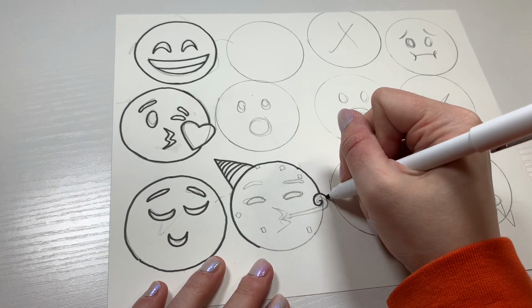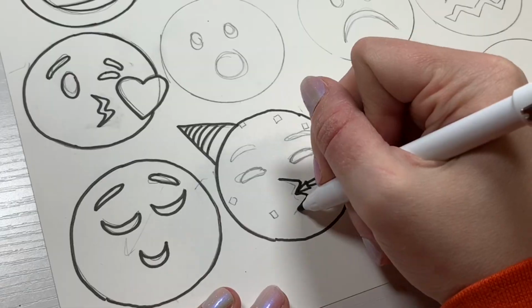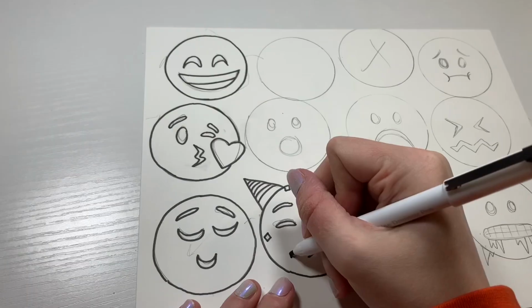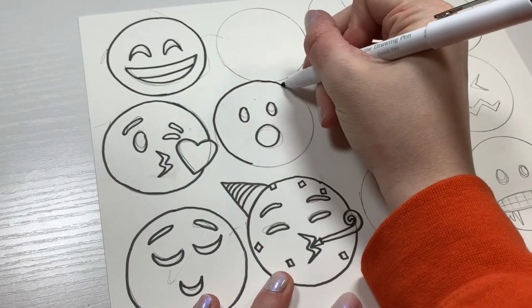I love what I created in these prompts, and I can't wait for you to see all of them. So I'm very excited to share them with you, especially this cute little party emoji, because it might quite possibly be my favorite emoji. It's definitely in my top 3.